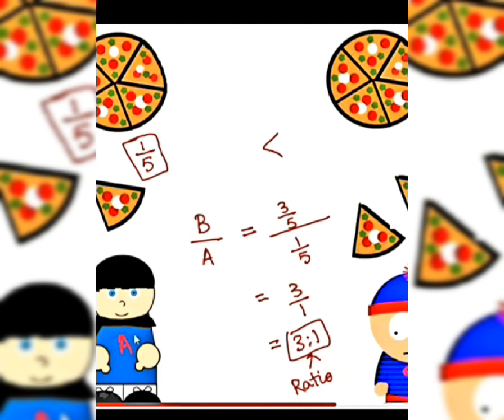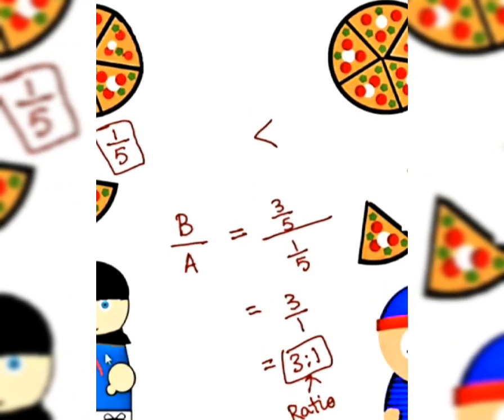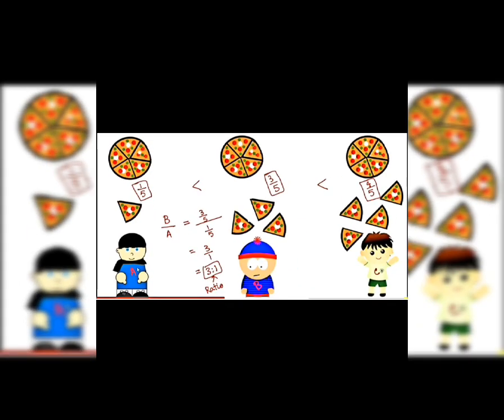So 3 by 5 divided by 1 by 5, and 5 will get cancelled and you will get 3 by 1. That would be equal to 3 by 1, or we can say 3 is to 1, and this is nothing but ratio. So ratio is all about comparison of two quantities by division.